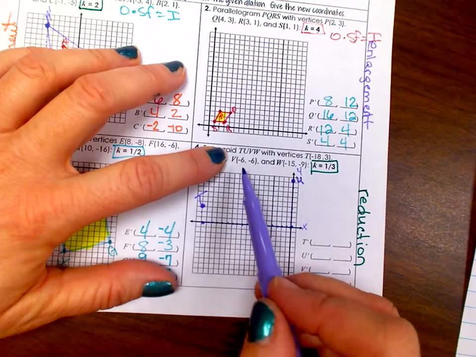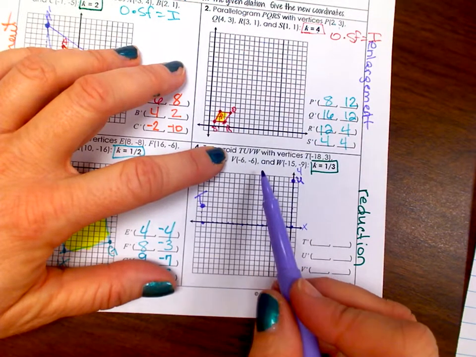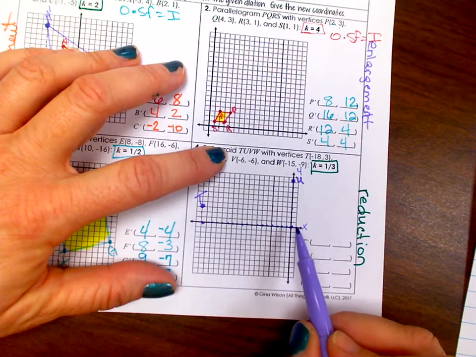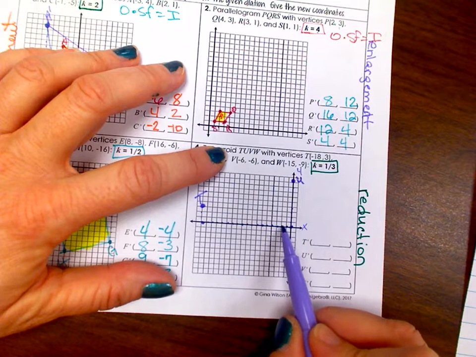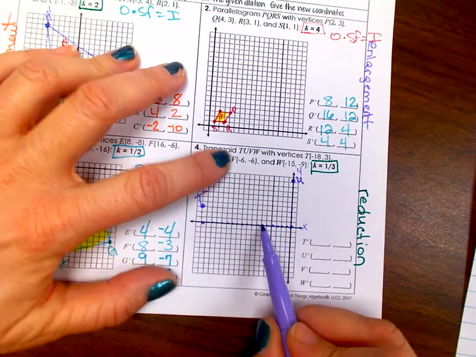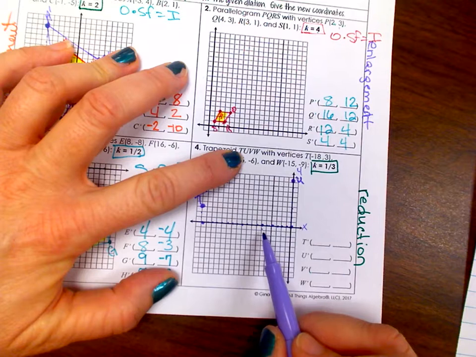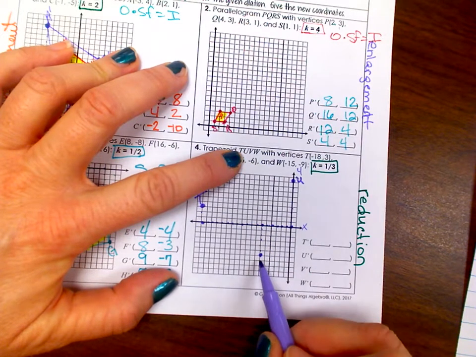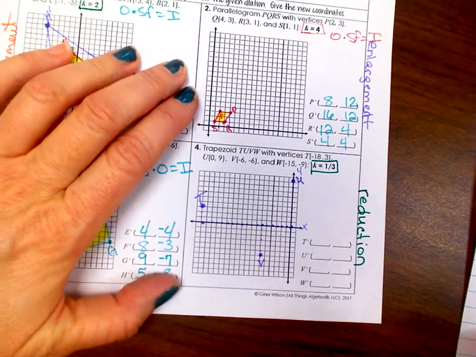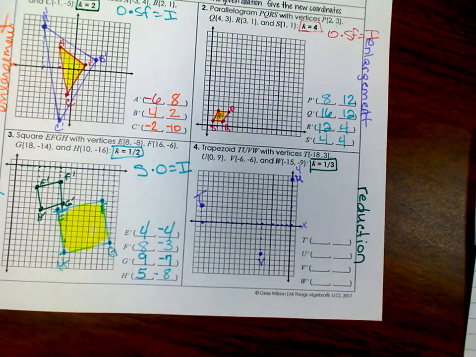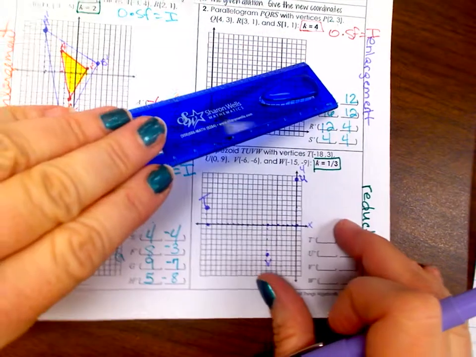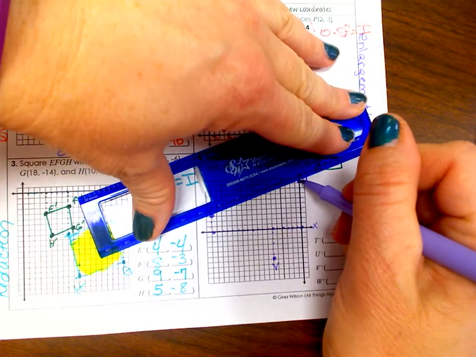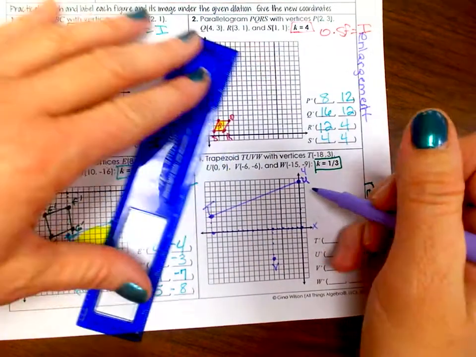V is going to be a -6, -6. So start at the origin. Since it's negative, we're going to go to the left 6 times. 1, 2, 3, 4, 5, 6, and it's a -6 down. 1, 2, 3, 4, 5, 6. And that is V. And I'm going to go ahead and connect these before I get confused. T to U. U to V.